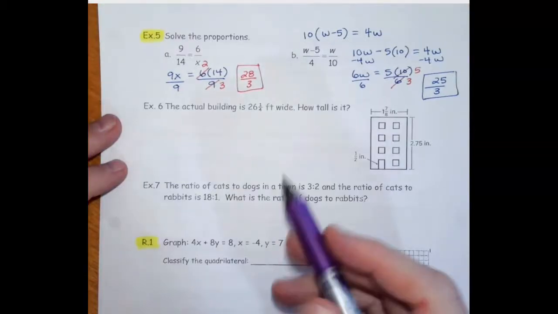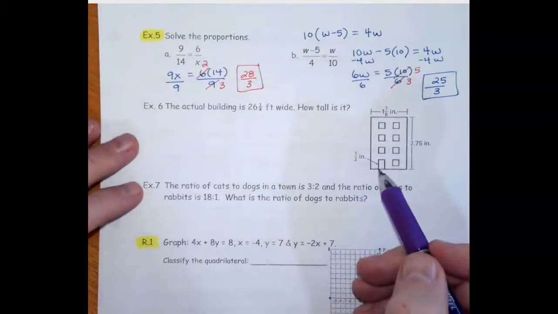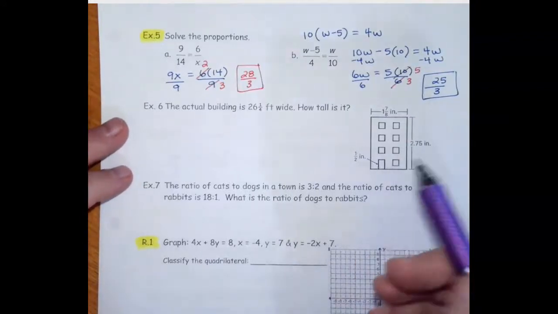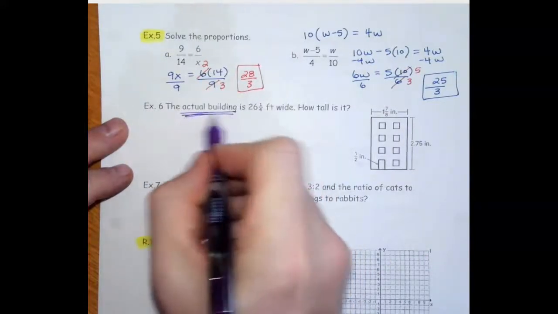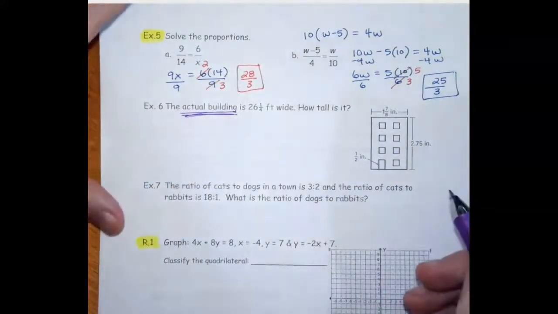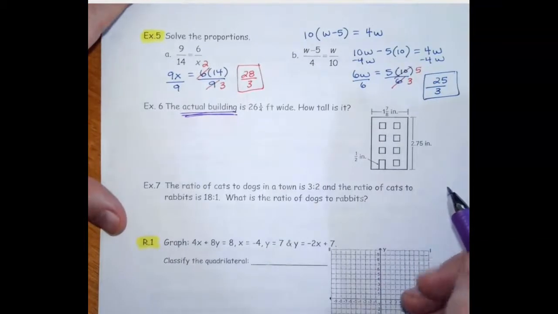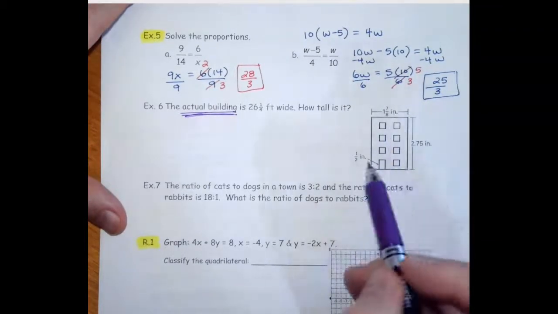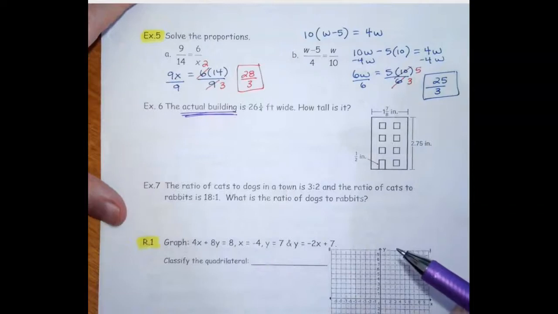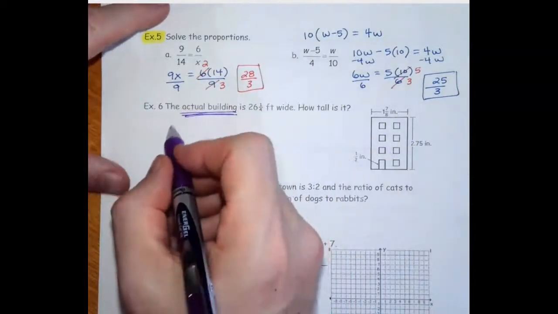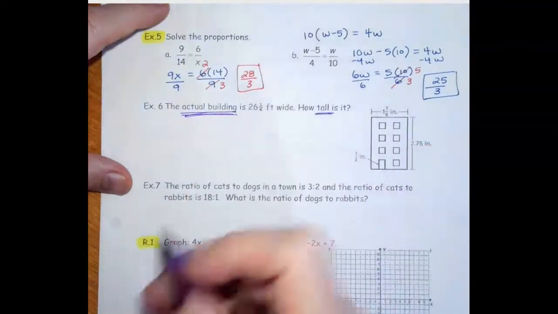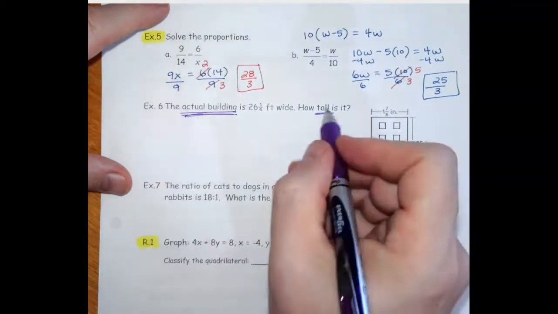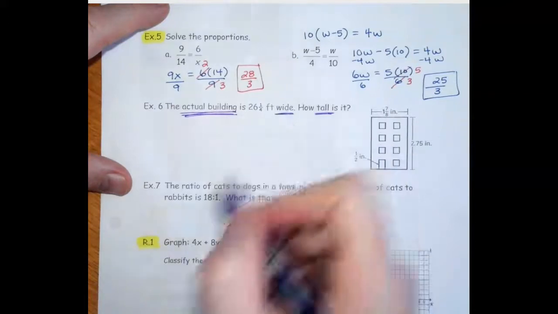So, we're going to have these word problems in the first 3 lessons, I think, and so the way to do that is we have an actual building, and we have a picture of the building, because these are in inches, so let's see. So we have, what are we trying to find? We're trying to find out how tall the actual building is. And we have height, tall, and wide.